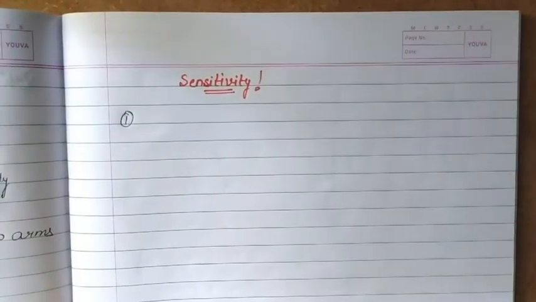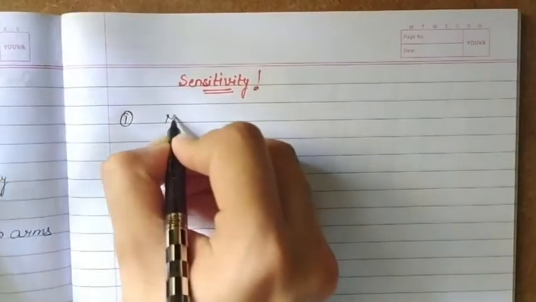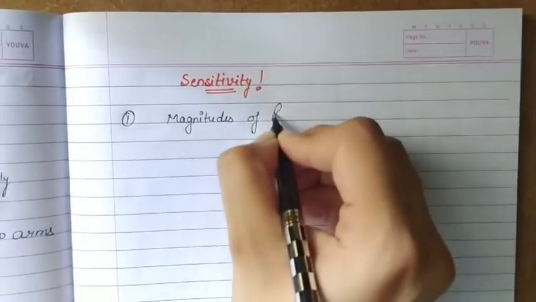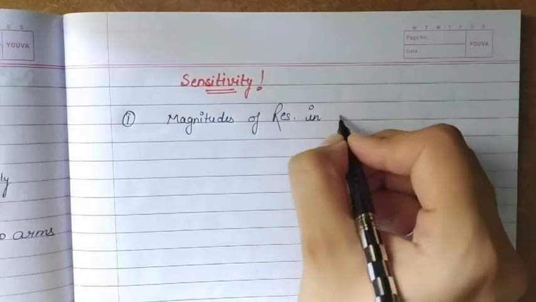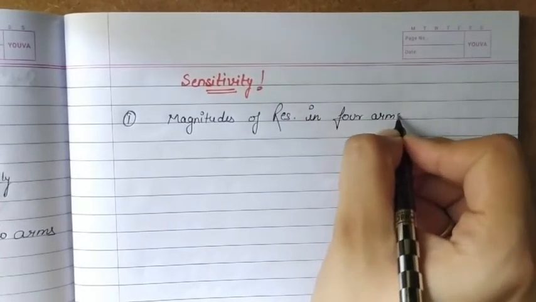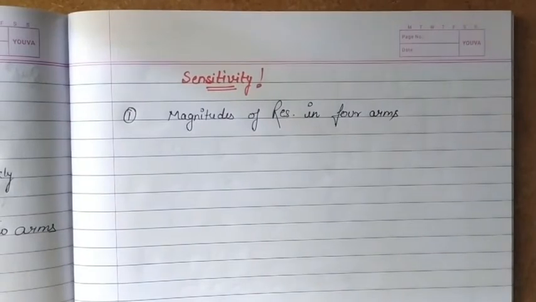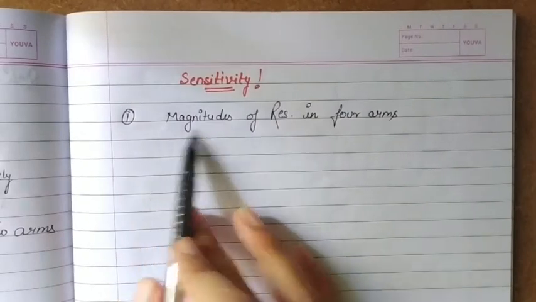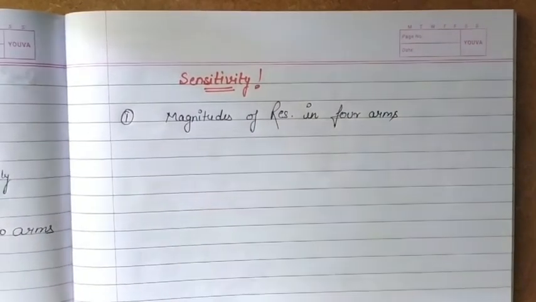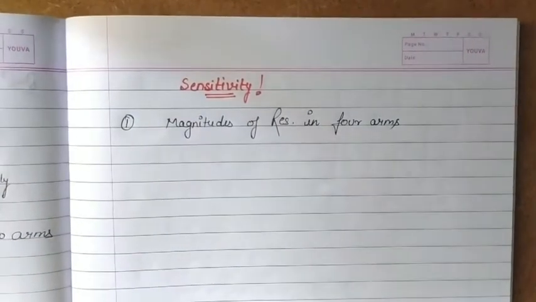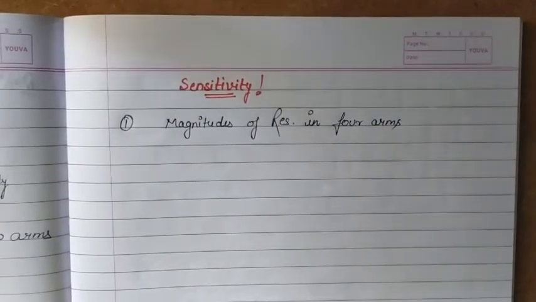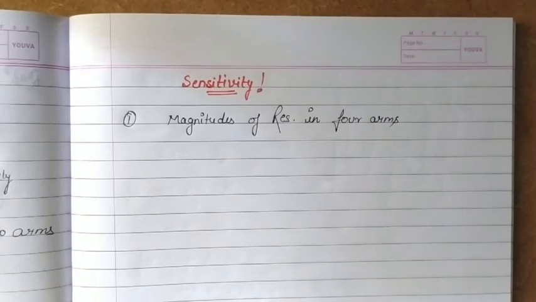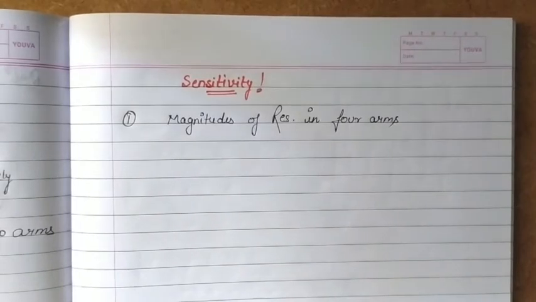First, the magnitudes of resistances in four arms. The value of the resistances affects the sensitivity of a Wheatstone bridge. So the bridge will be most sensitive when all the four resistances are of the same order. If in the Wheatstone bridge we have used all four resistances of the same order, then in that case the Wheatstone bridge will be most sensitive and it will detect minute changes in the resistance.